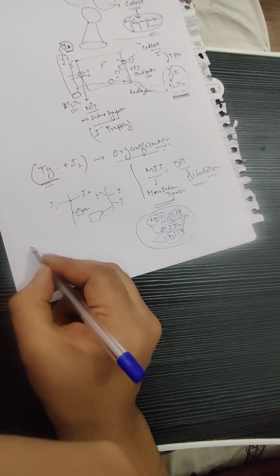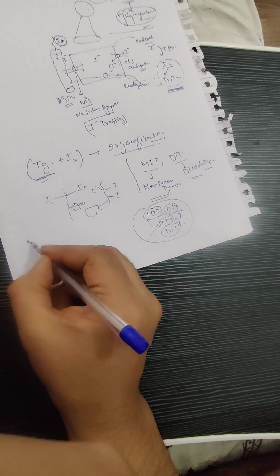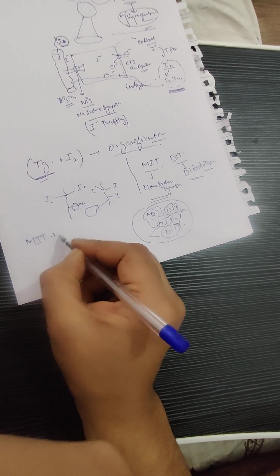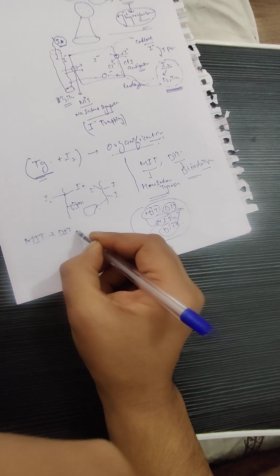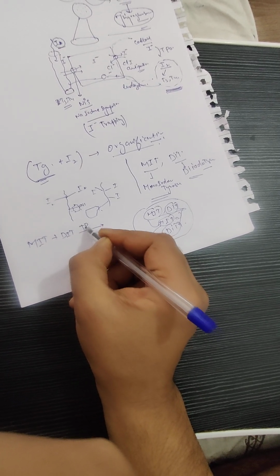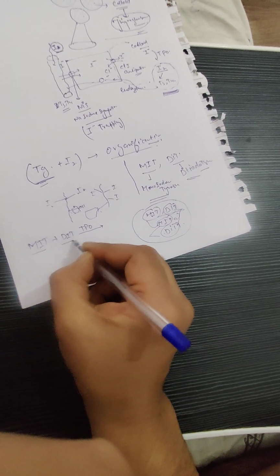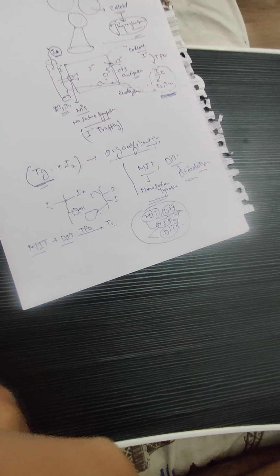If MIT, that is monoiodotyrosine, reacts with diiodotyrosine in presence of the enzyme known as TPO, thyroperoxidase, mono plus di will form the 3, which is known as T3.